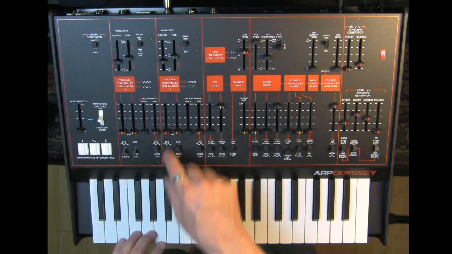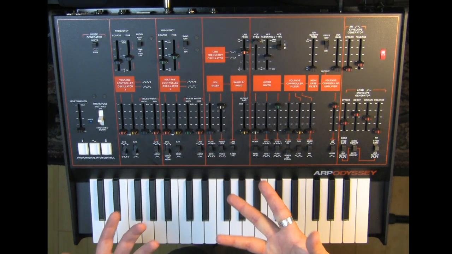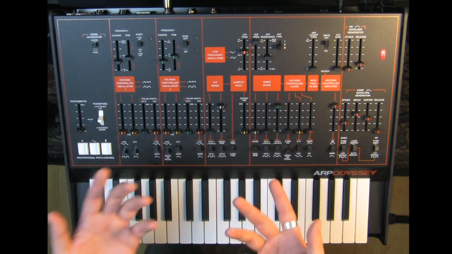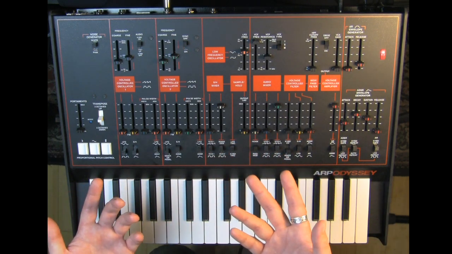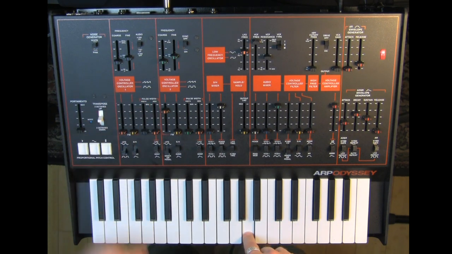But the sample and hold mixer is not sample and hold. It is an incredible modulation mixer. Sample and hold mixer just makes it sound like you're mixing how much sample and hold it's getting, and that's not at all what's going on. Okay, let's have a listen just right now. That's not sample and hold.